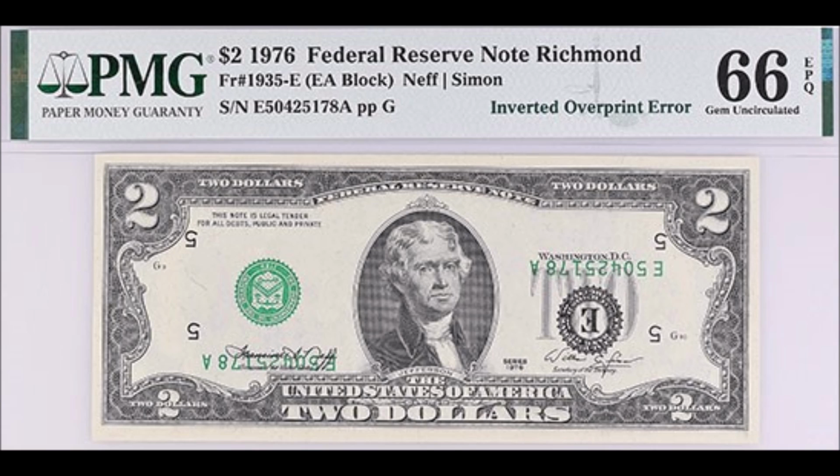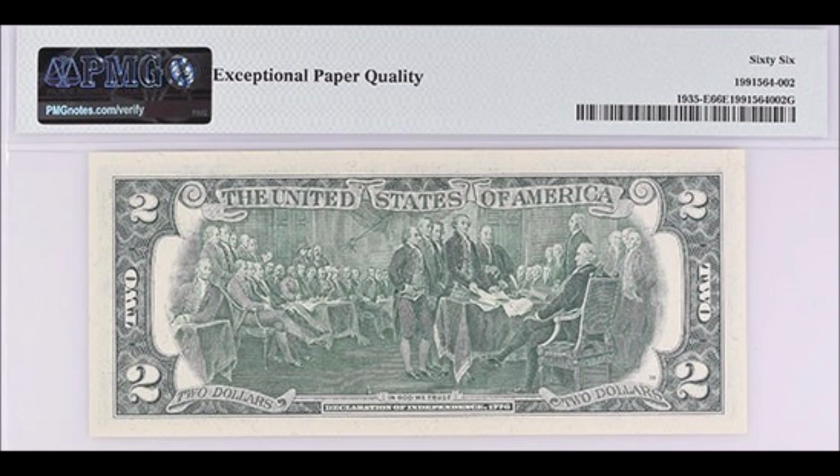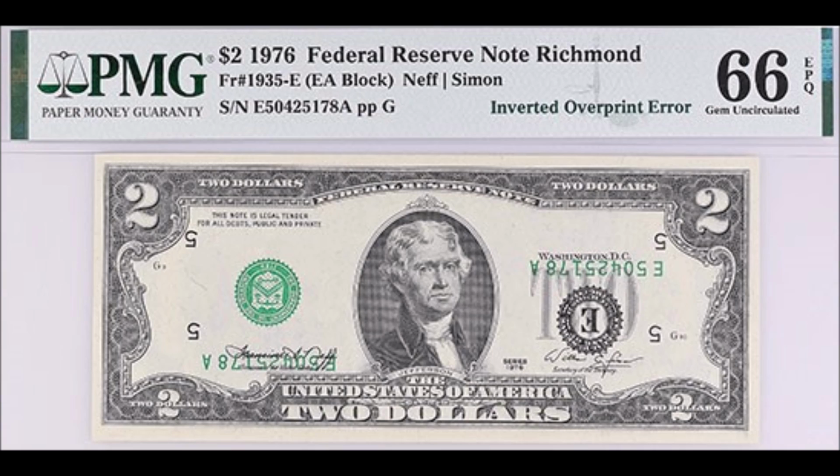This 1976 $2 Federal Reserve note is the more common type of inverted overprint error, where the overprint is on the correct side of the note. As you can see, the serial numbers and seals, which are part of the third printing, appear to be printed upside down. This particular note sold for $2,760 at a Heritage auction in 2021.